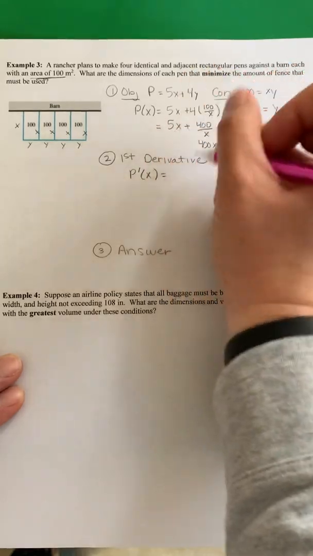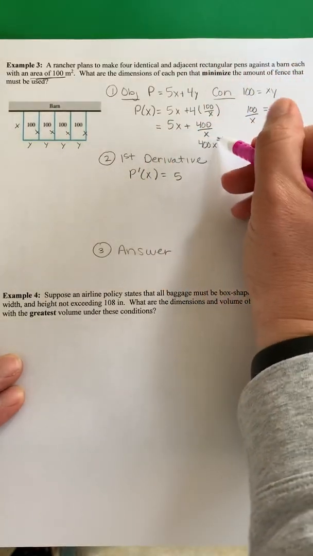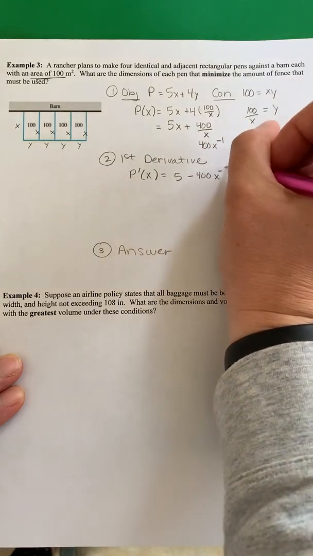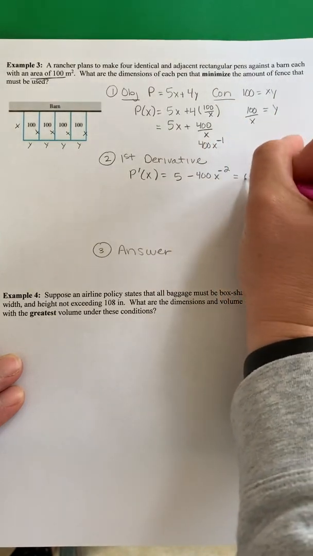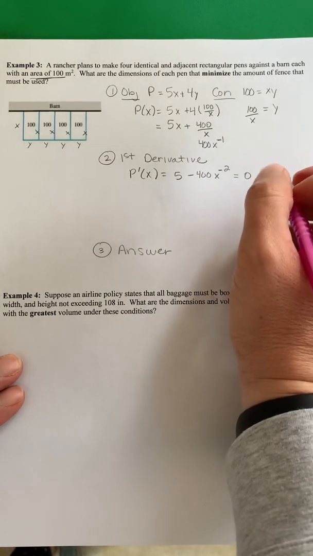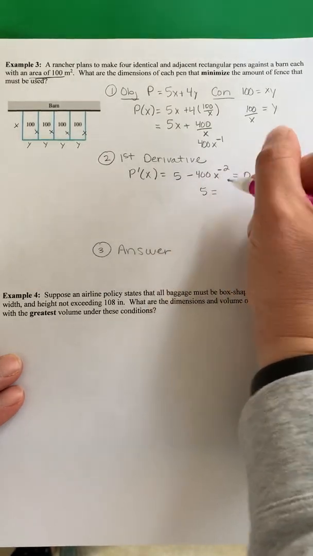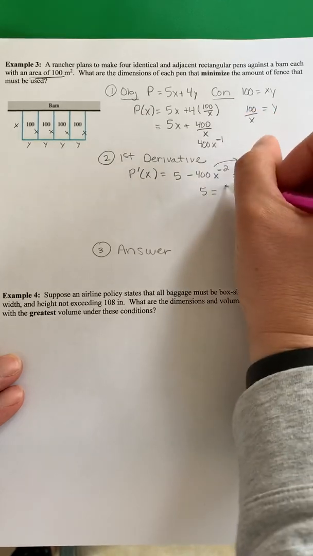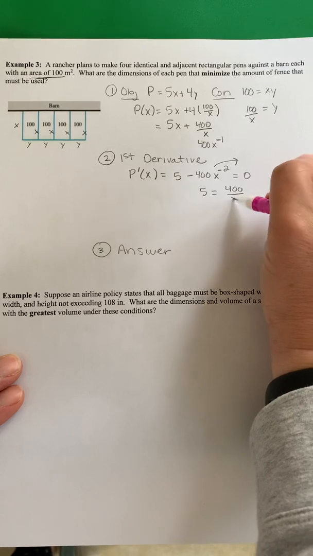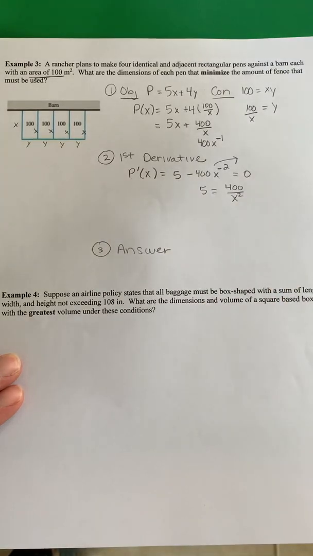So the derivative ends up being 5. Okay, dropping this down, you're going to get minus 400, and then X to the -2. And all of that is equal to 0. So finding our critical point, I'm going to get 5 equals. I'm going to move that over to the other side of the equation. I'll get a 400. At the same time, I'm going to move this down, so I'll get X squared instead of X to the -2.